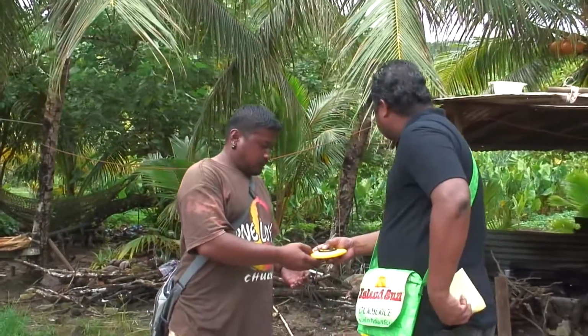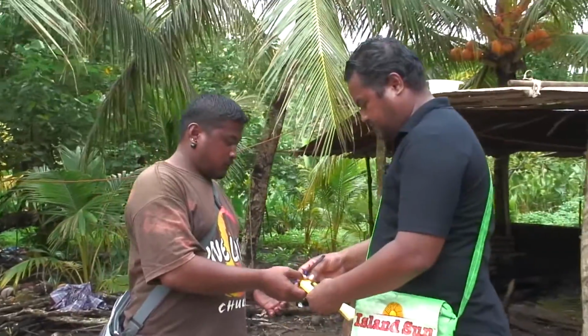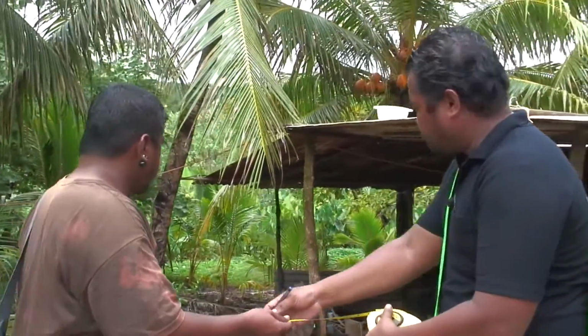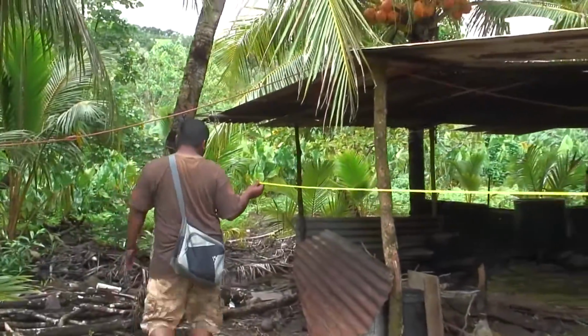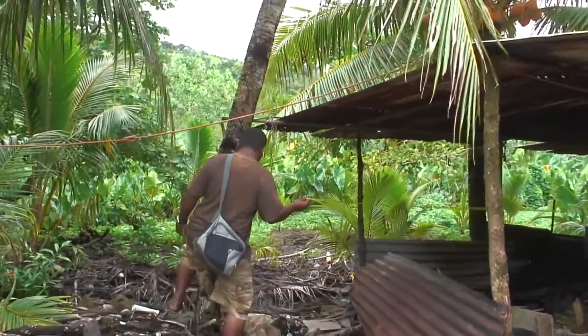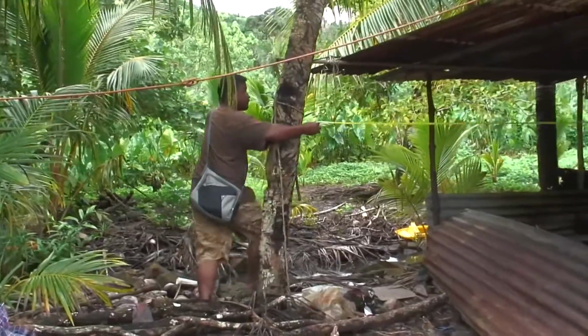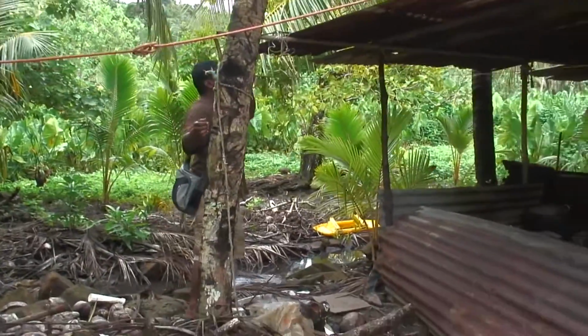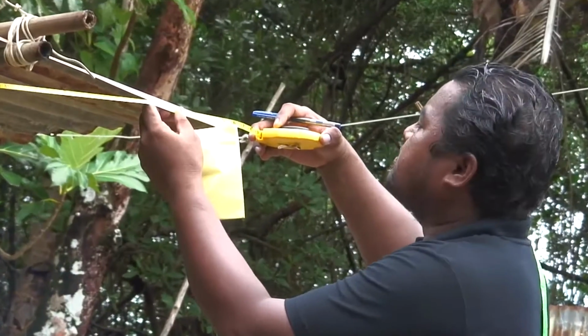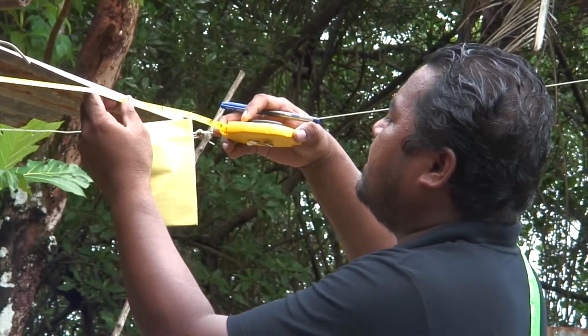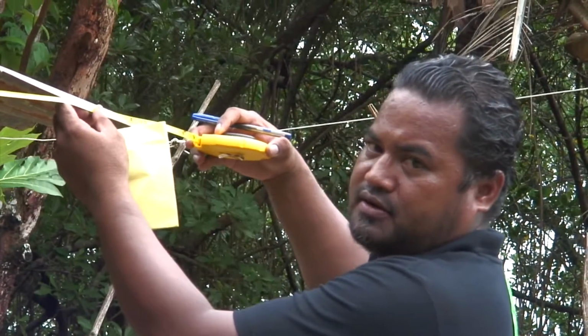Hold this. I want you to go to the end of where the roof is. Okay, so here we have the width at 18 feet and 7 inches.